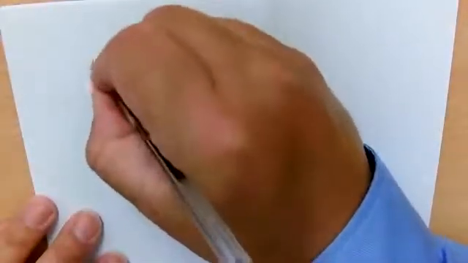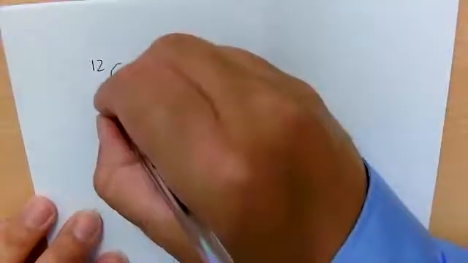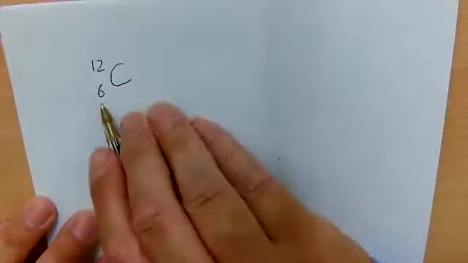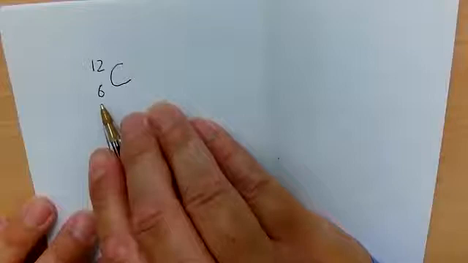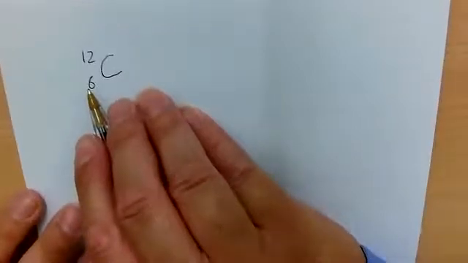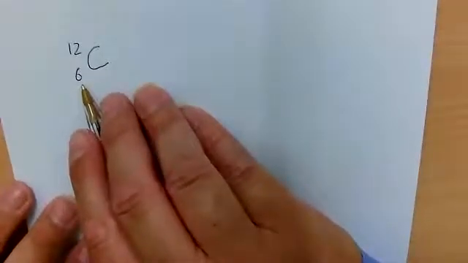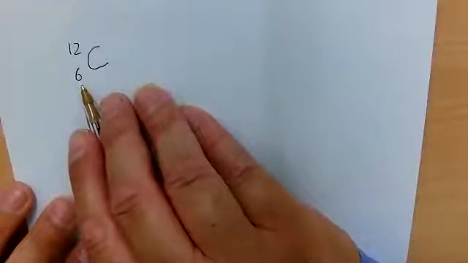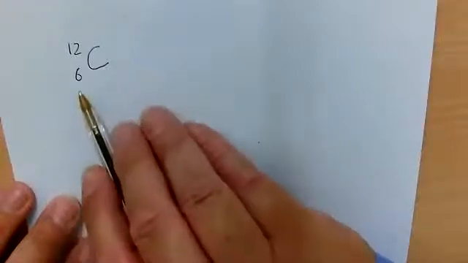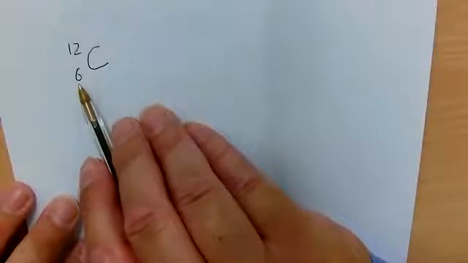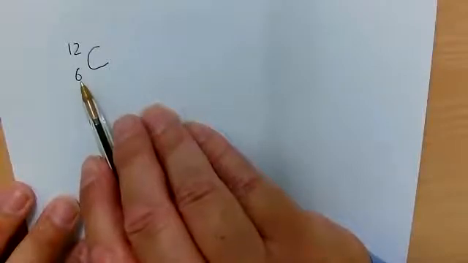Now this standard most stable form of carbon is called carbon-12. So the proton number, if you think about it, is what tells us what element we have. If you change the proton number, you change the element. Why? Because in order to have an atom of carbon, if you've got 6 protons in the nucleus, you've got to have 6 electrons orbiting the nucleus.